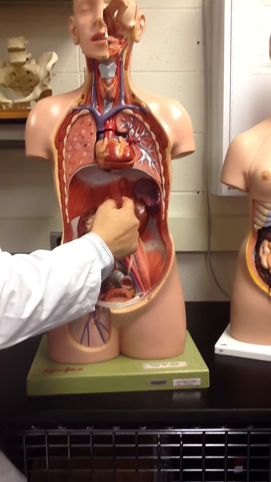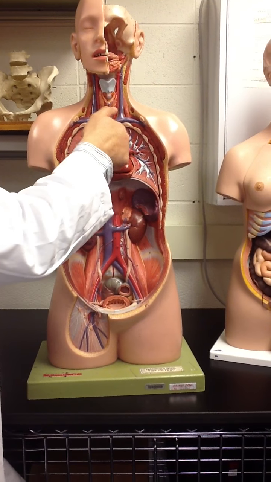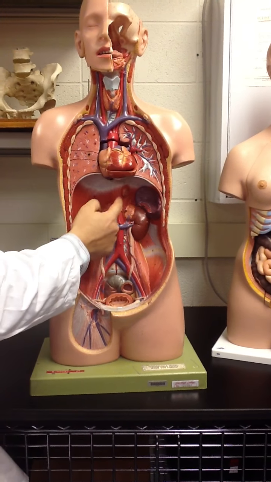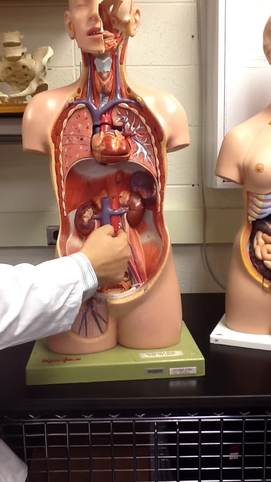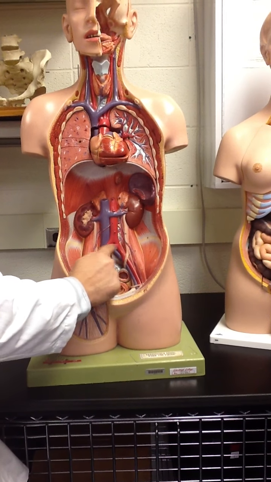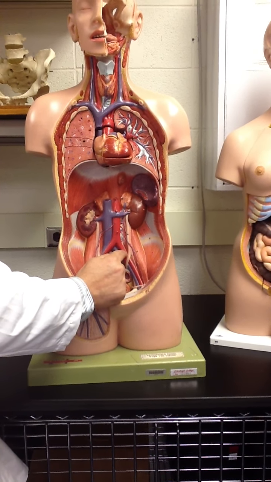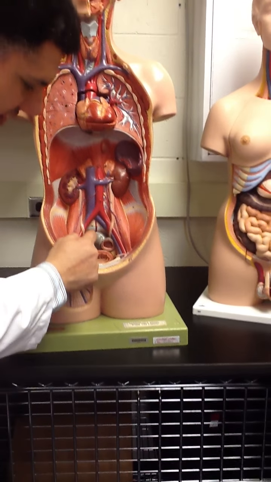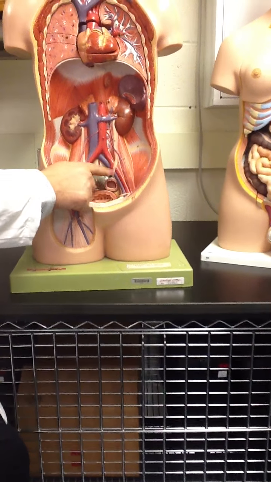If you go down here, this is the descending aorta. The part that's in the thorax is called the thoracic aorta. The part that's in the abdomen until here is called the abdominal aorta, and this is the pelvic part, the final part, that's going to divide into two parts: right common iliac and left common iliac. The common iliac are going to divide into external iliac and internal iliac.